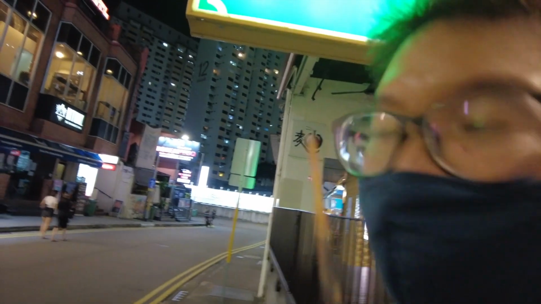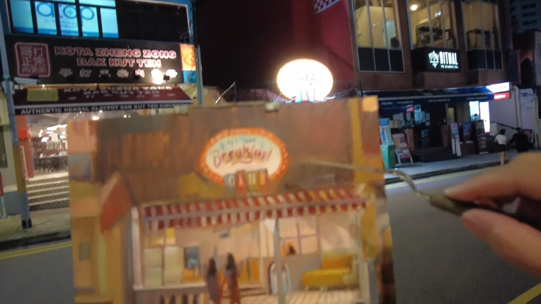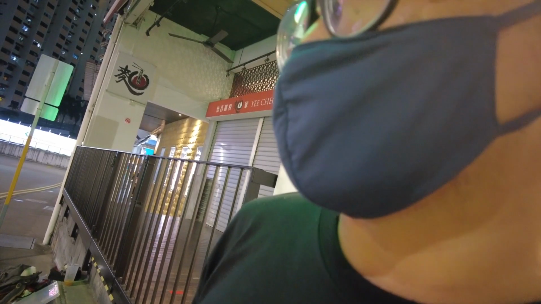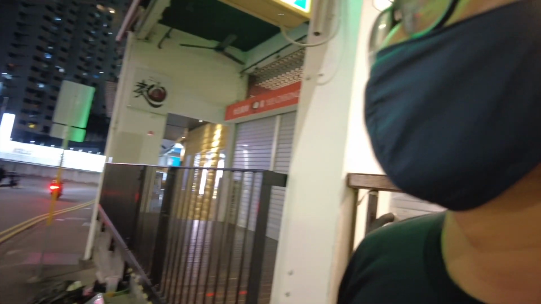I basically used a palette knife to carve out the basic text, very basic, and the light bulbs, the marquee around. We'll see, maybe after it dries I might go back and add that white. Not today.